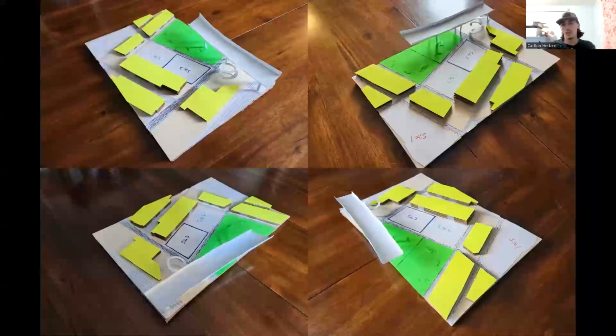Here's the physical model I put together. I used mostly cardboard and some cardstock, as well as index cards, and then I just cut everything out to size. It's roughly 1/64 of an inch to 1 foot for the scale.